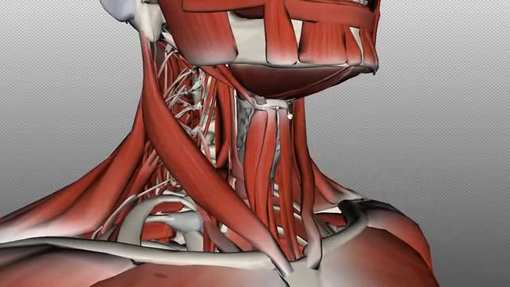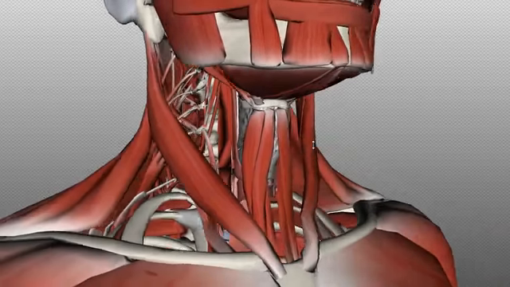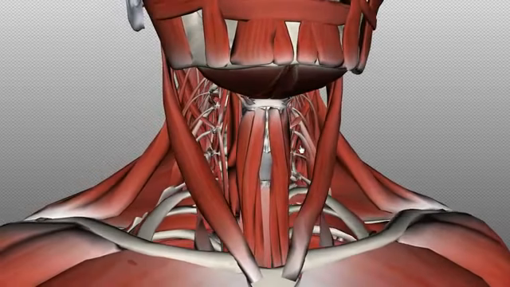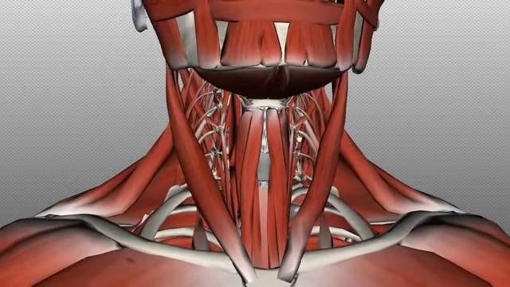So you've got the suprahyoid muscles which lie above the hyoid bone, and the infrahyoid muscles which lie below the hyoid bone. The infrahyoid muscles are known as strap muscles, presumably because they look like a strap, or I don't know, something like that.